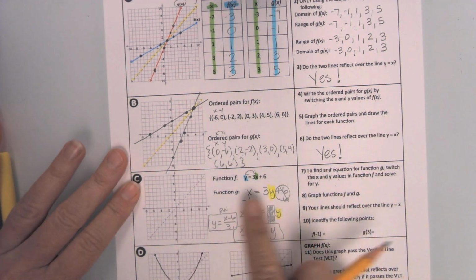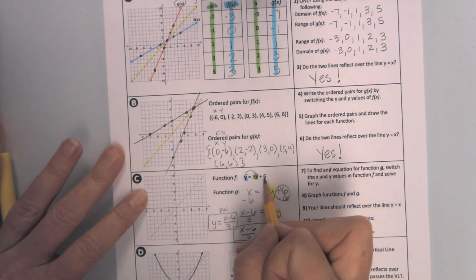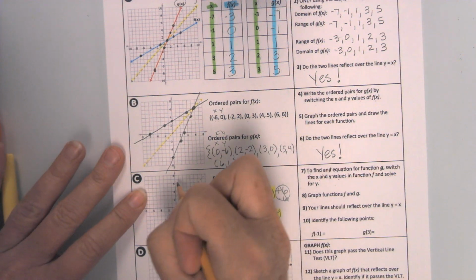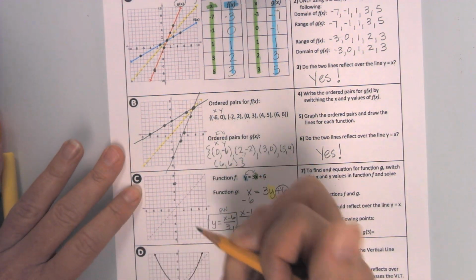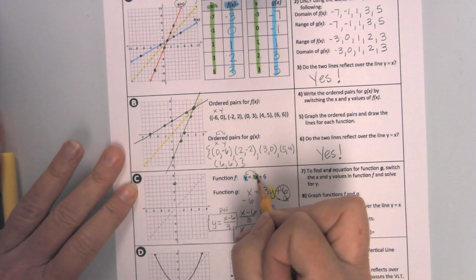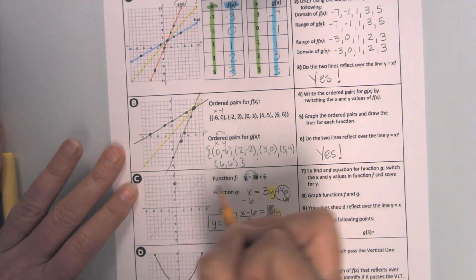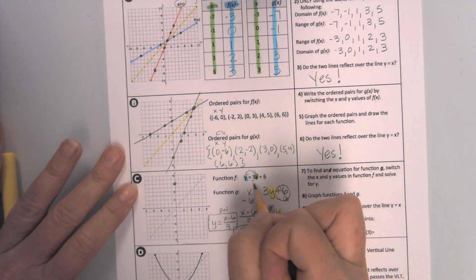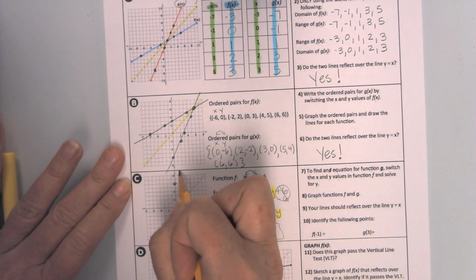In order to graph f and g, first of all, let's do function f. Function f has a y-intercept of 6. If this is not familiar to you, this is why I have us working on some of the prior knowledge. My slope is 3 over 1. So that means I'm going to rise 3, run 1. So rise 3, 1, 2, 3, run 1.